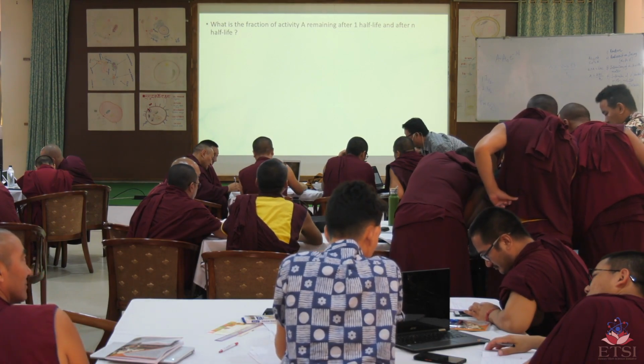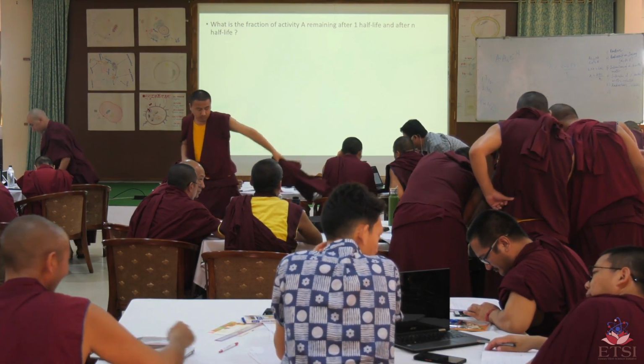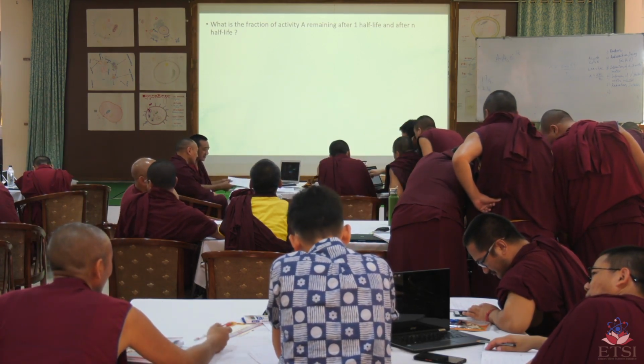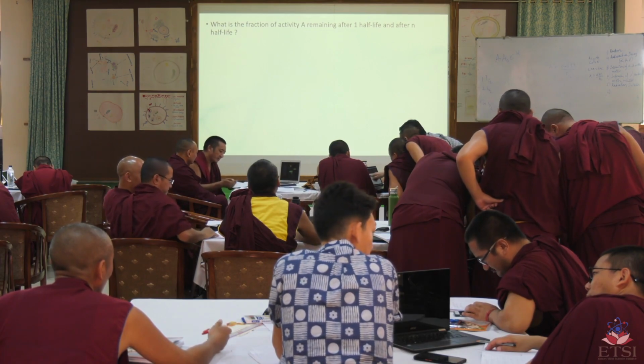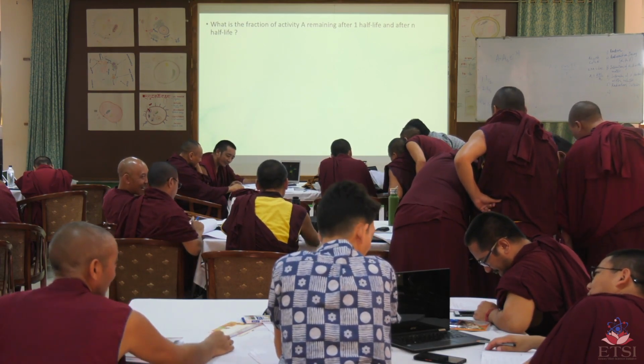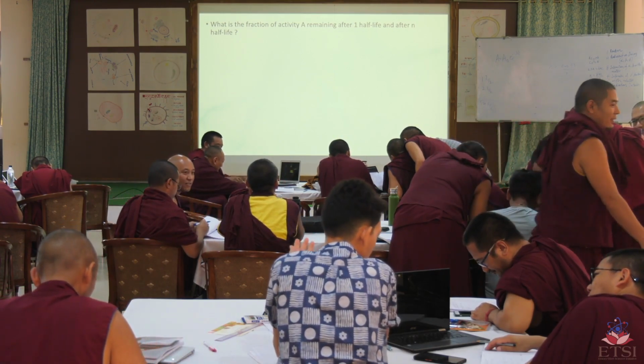So, what is lambda? 0.5. What is this? Half life, right? 0.5. But I don't know what atom it is. So I'm just putting T, this is equal to 1/2. Just put it like T 1/2.